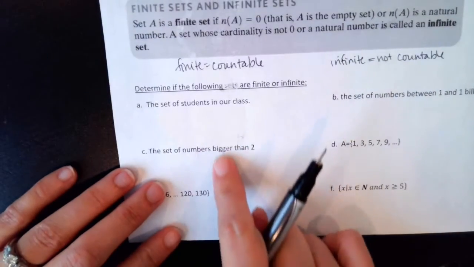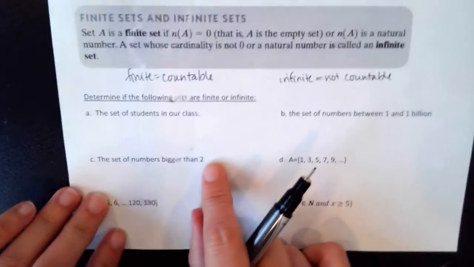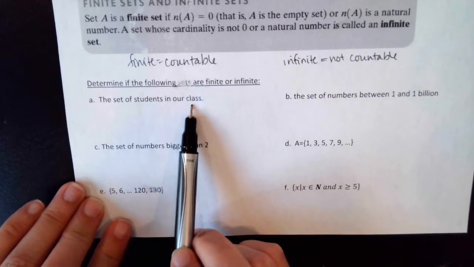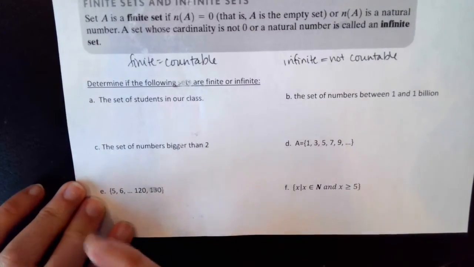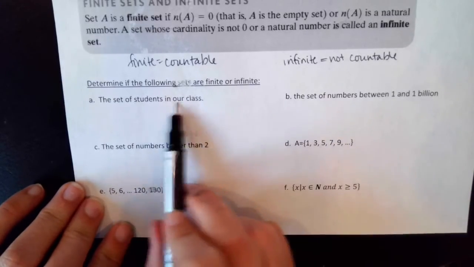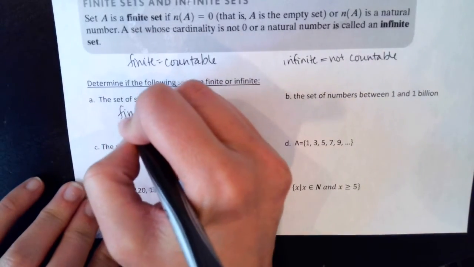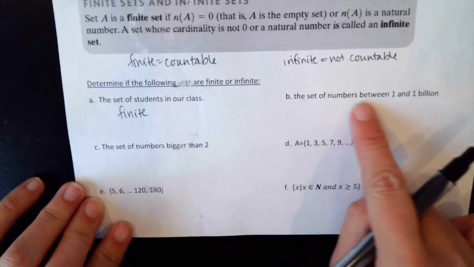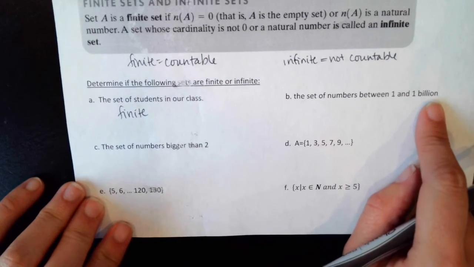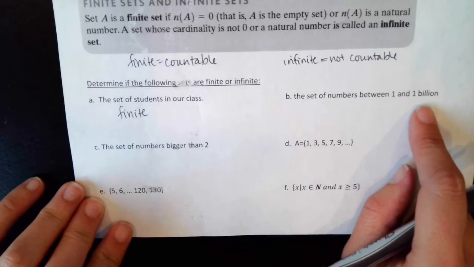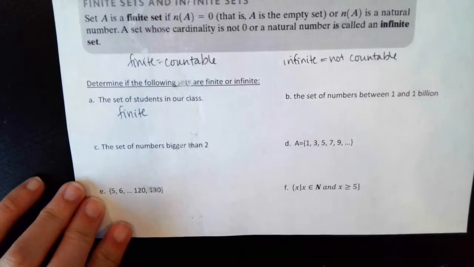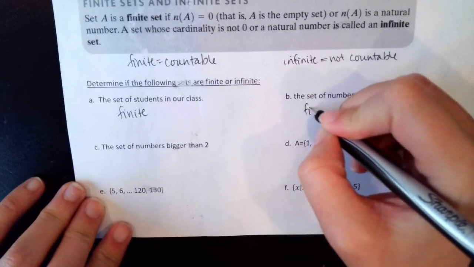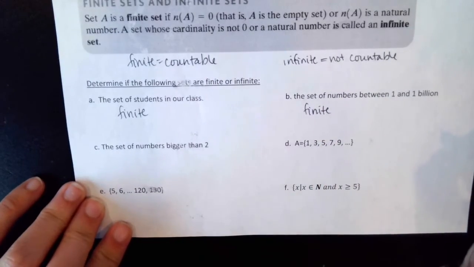So we're going to decide if these guys are infinite or finite. So if I ask you to list all the students in our class and then count them, could you count them or not? I can count all the students in our class, so this is a finite set. Okay, let's look at this one. The set of numbers between 1 and 1 billion. So if I listed all those numbers, 1, 2, 3, 4, all the way up to 1 billion, could I count them? I can. It would take a long time, but I can count them. So this is finite because I can count them.